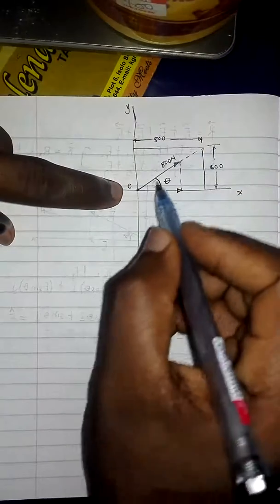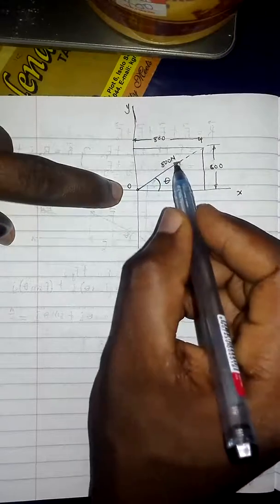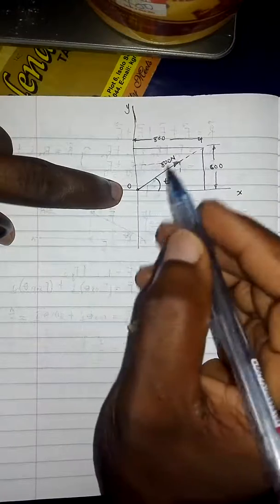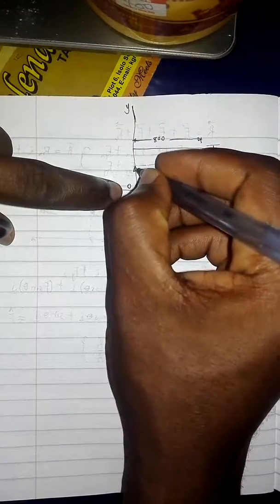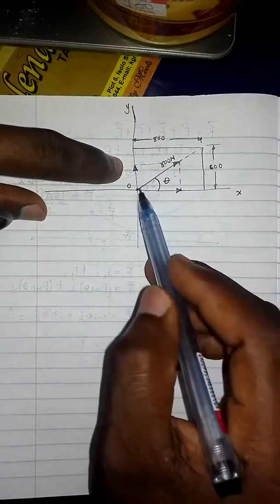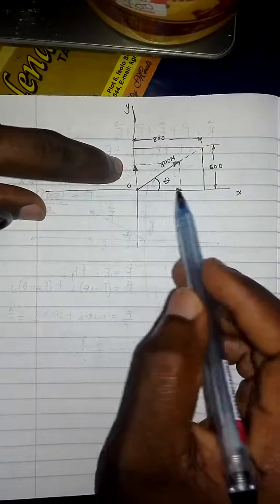And then if you want to get the y component, project from the tip of this a line parallel to the x-axis. So you go this way. This is the line parallel to the x-axis. And that is going to give you the tip of the y component. So the y component of this force has a magnitude depicted by this. And the x component of this force has a magnitude depicted by this.